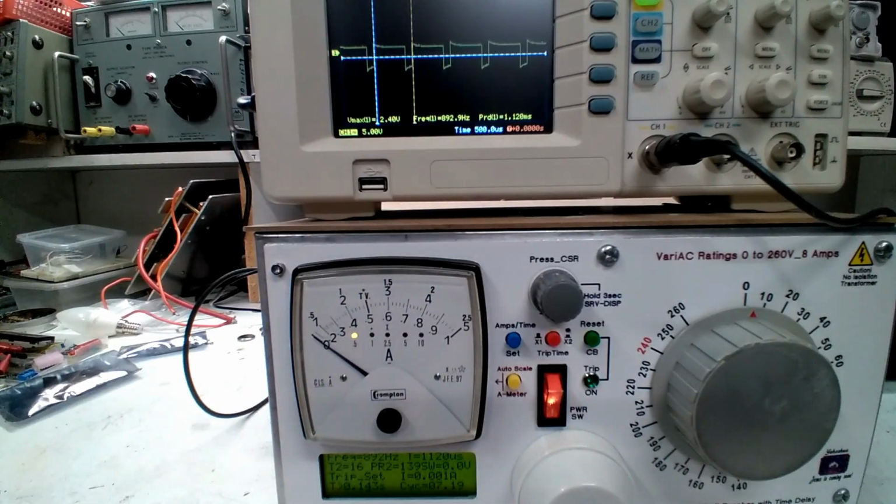So now the bottom display, it's saying I've got 143 milliseconds I set for the trip time. So let's see if we can get that figure.